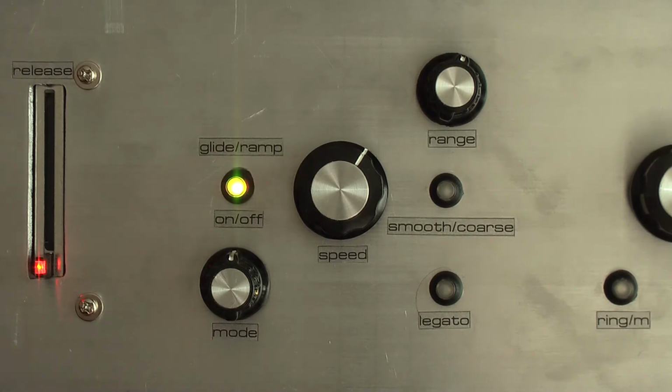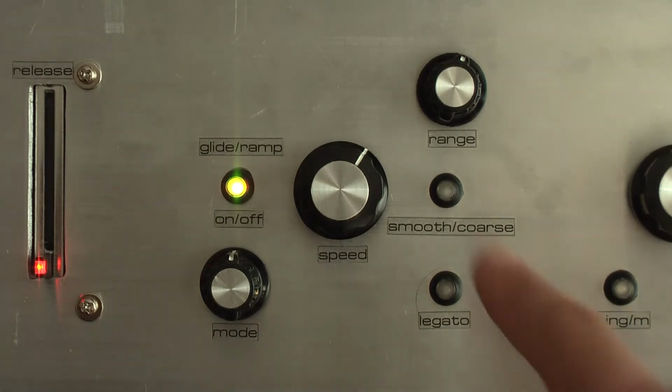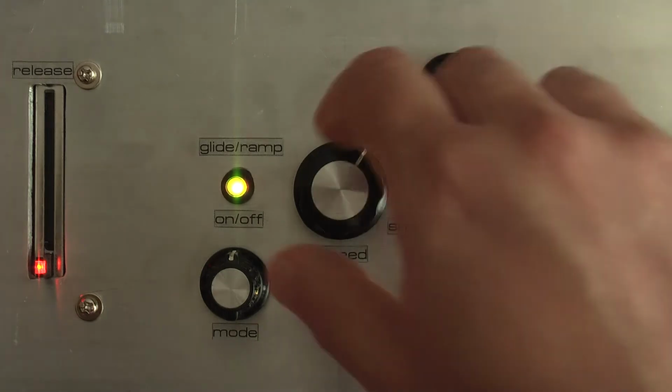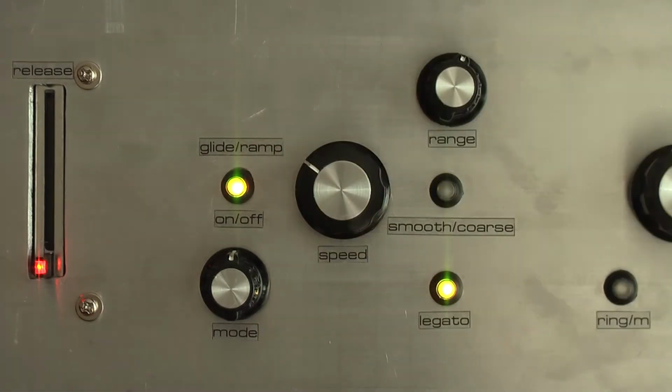By engaging the smooth coarse button, the pitch characteristics will change from a smooth rise or fall in pitch to a chromatic scale. When the legato feature is engaged in glide mode, this allows expressive articulation of the glide function, only applying the pitch shifting when the keys being played are overlapped. This function provides a dynamic and expressive performance effect.